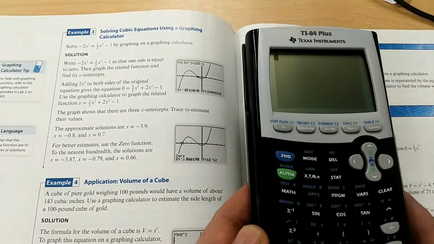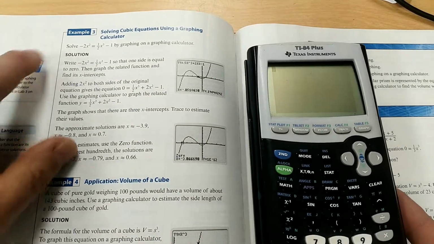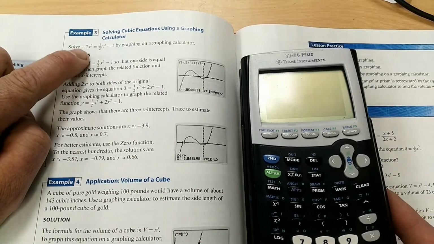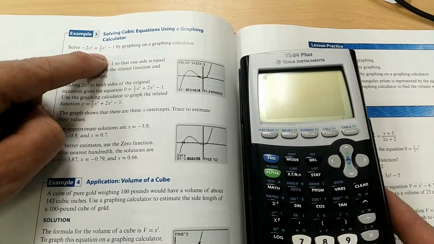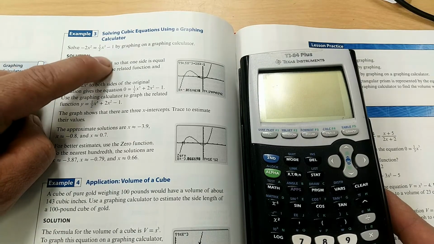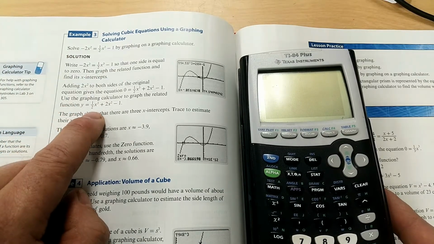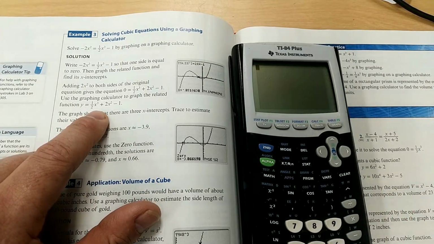In order to graph this function, I need to first put everything on the same side. So if I look over here, this negative 2x squared needs to move to the other side, making it 1/2 of x cubed plus 2x squared minus 1, right? 1/2 x cubed plus 2x squared minus 1. And I'm ready to put that in my calculator.